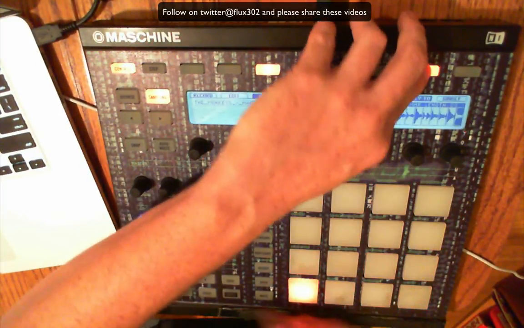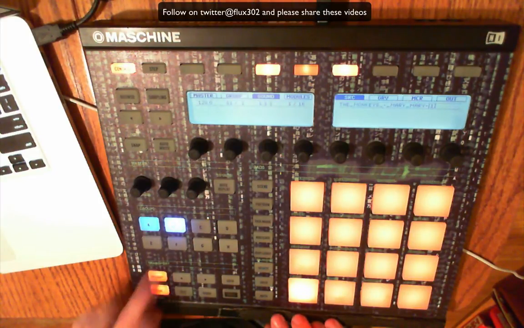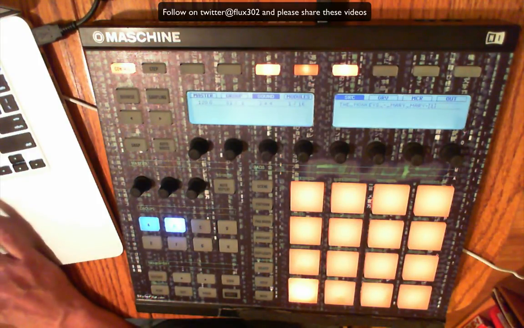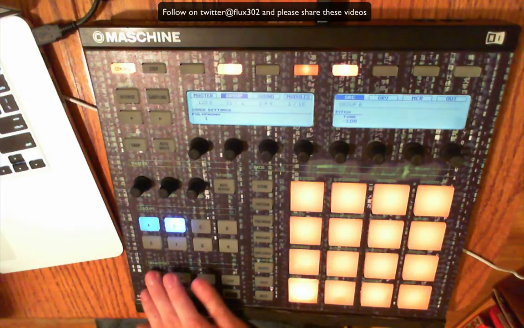I'm just going to apply that to a group real quick. What I want to do now is on this group, I'm going to set my polyphony to 1, and I'm going to tune it down about -3, just because I like it like that.